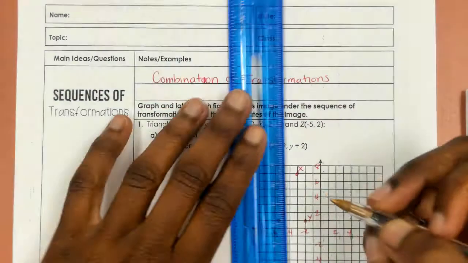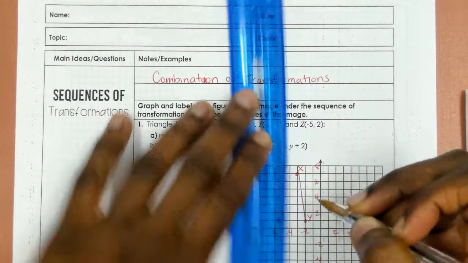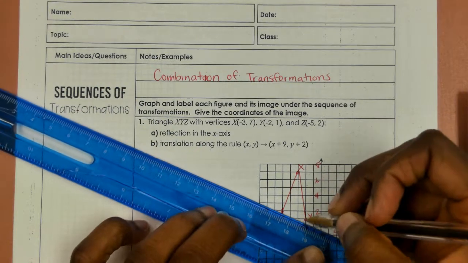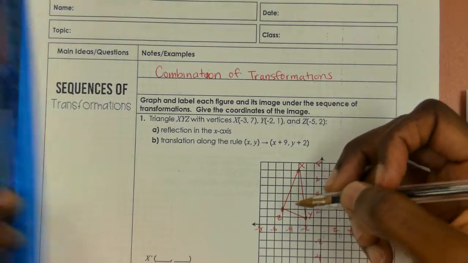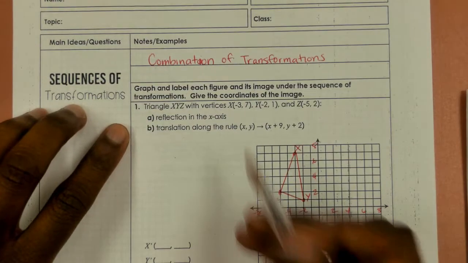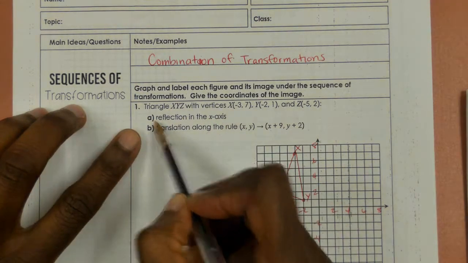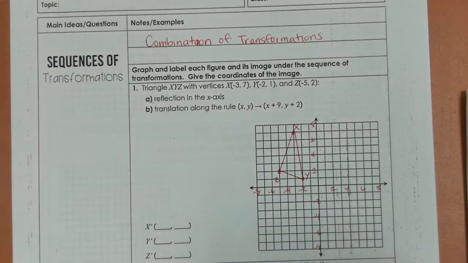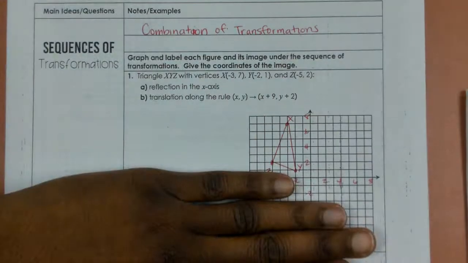Alright, so you're going to have 3 triangles here because you're going to do the transformation for part A first, and then from that transformation that you get in part A, you're going to transform to part B. So that's the original figure. Those are the 3 points. Then I want to first reflect this across the x-axis. So a reflection, remember, is a flip across the x-axis. So we're going to take this figure and we're going to flip it down this way.